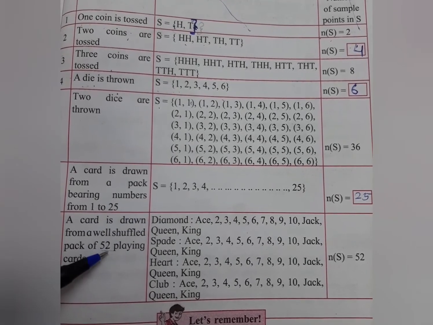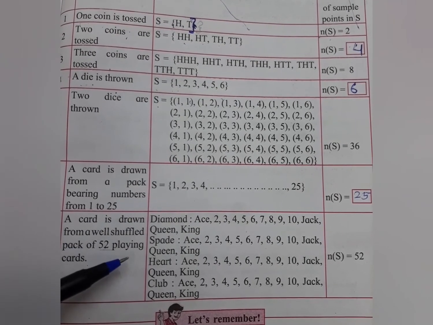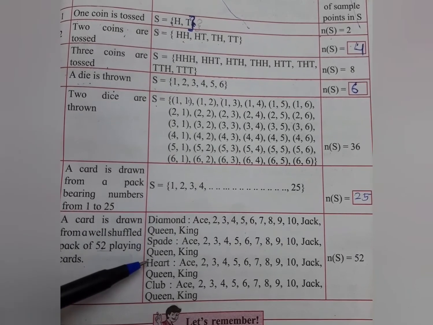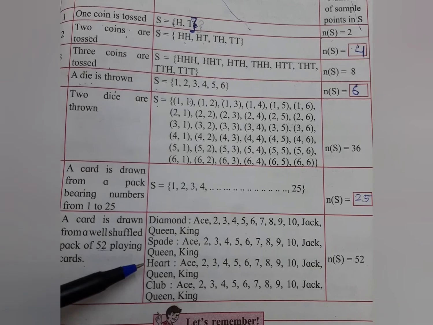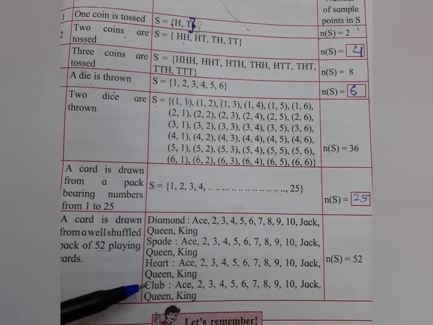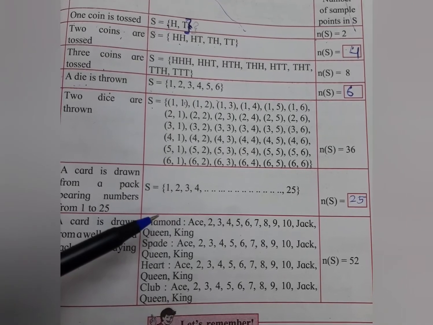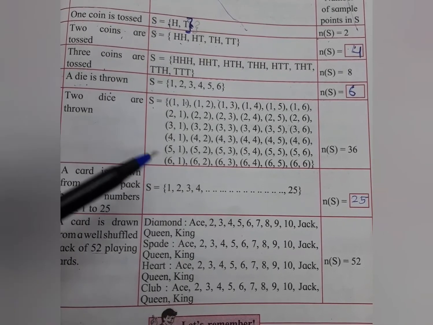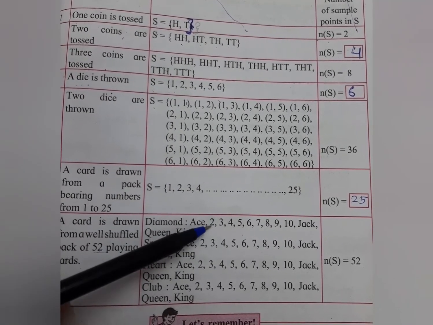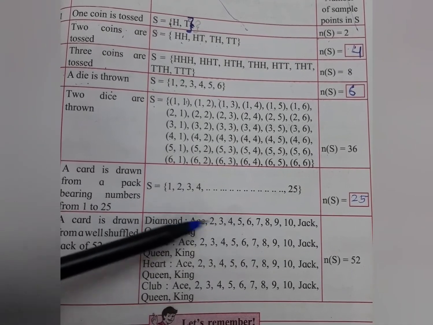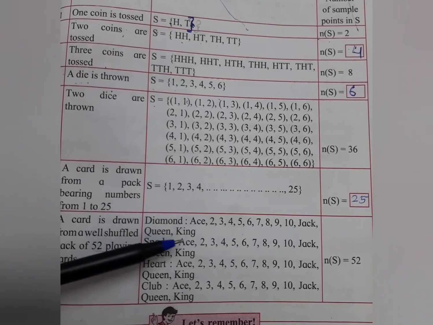The 52 cards are divided into 26 and 26, and again the 26 are divided into diamond, heart, spade and club, students. So here we can see the diamond is again divided into 13: the 2 to 10 number cards are present, and we get Ace, Jack, Queen and King.